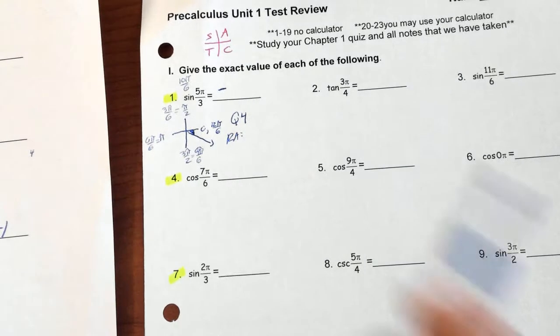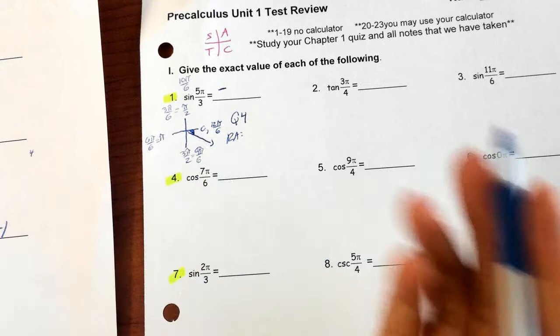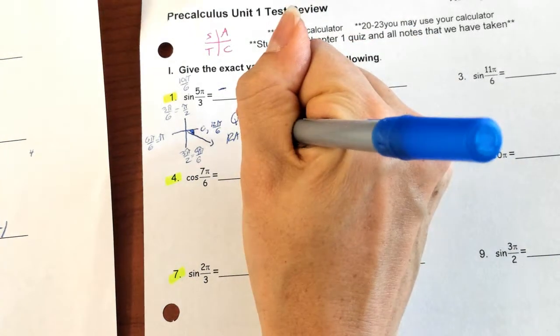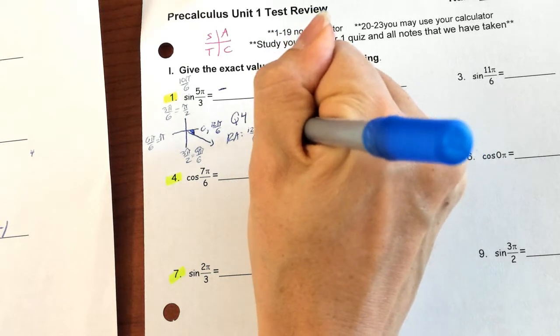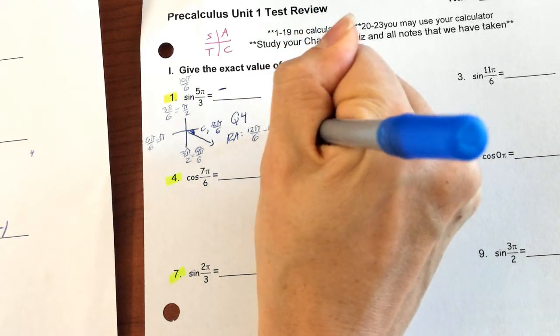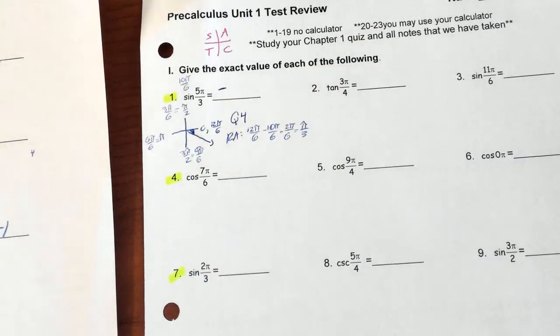So my reference angle is the difference between this, which is 2 pi, and this, which is 5 pi over 3. But we just said 2 pi is the same thing as 12 pi over 6, and this is the same thing as 10 pi over 6. So I get 2 pi over 6, which is reduced to pi over 3. So my reference angle is pi over 3.